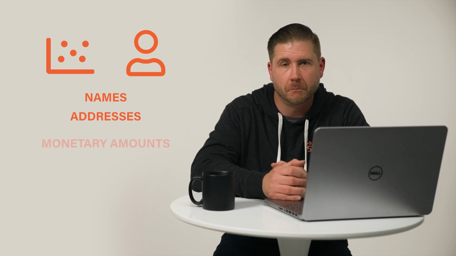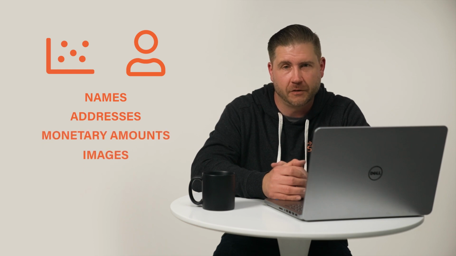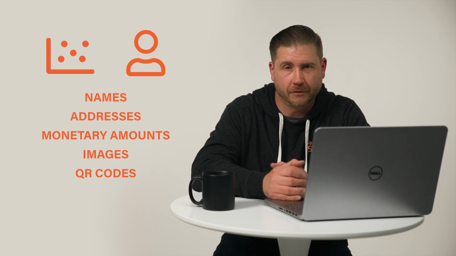Variable data printing is printing that uses data to create personalized or unique print and mail pieces. Some common examples of variable data are things like names, addresses, monetary amounts, images, QR codes, and other kinds of data that could be made specific to a person or product.